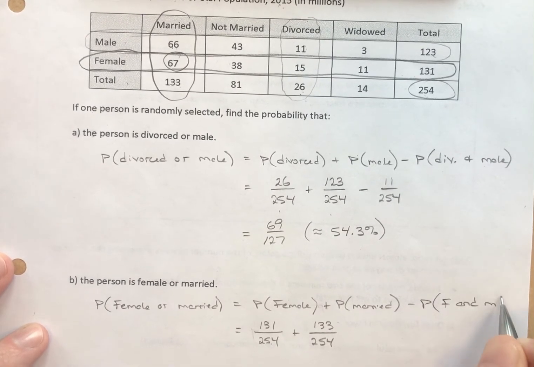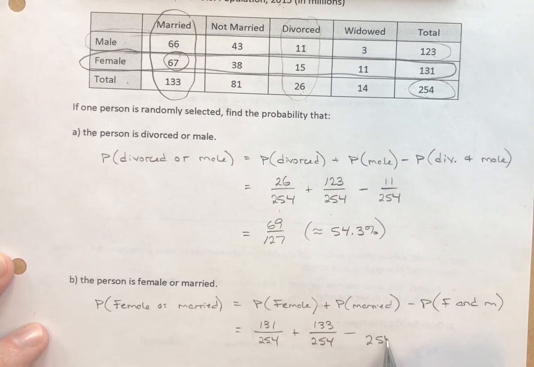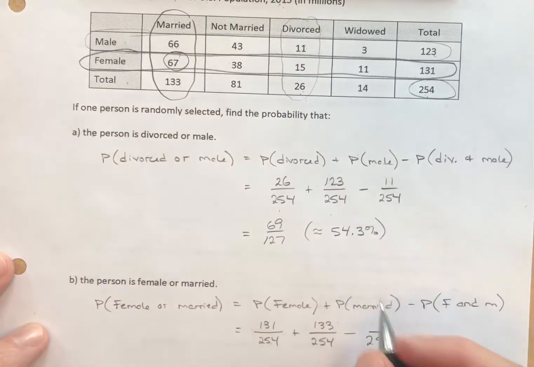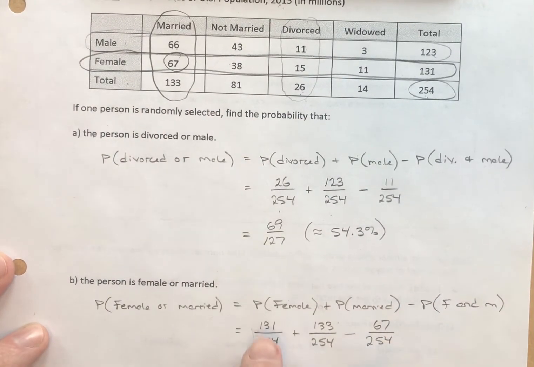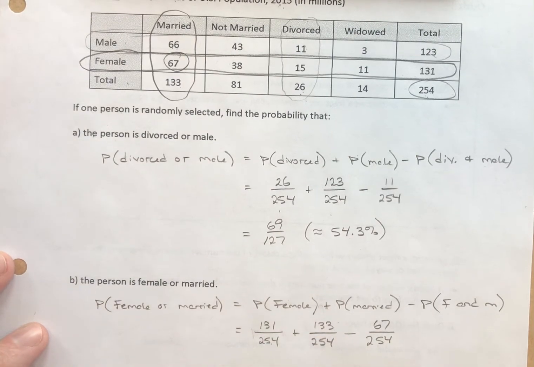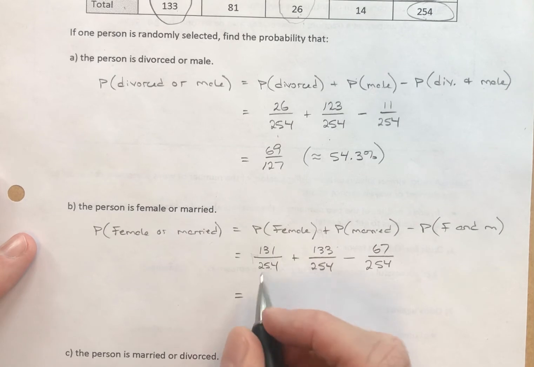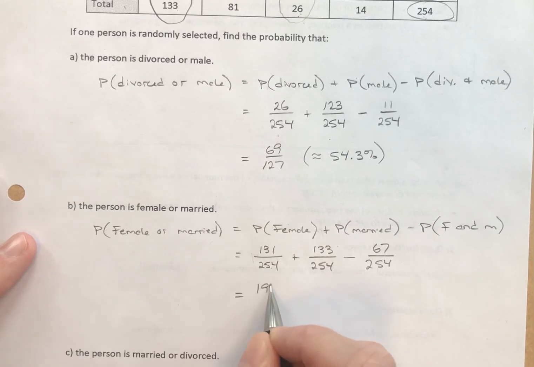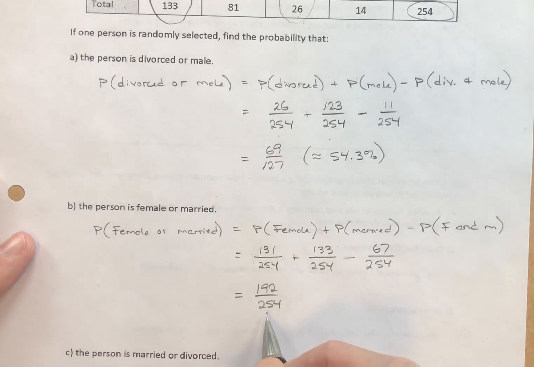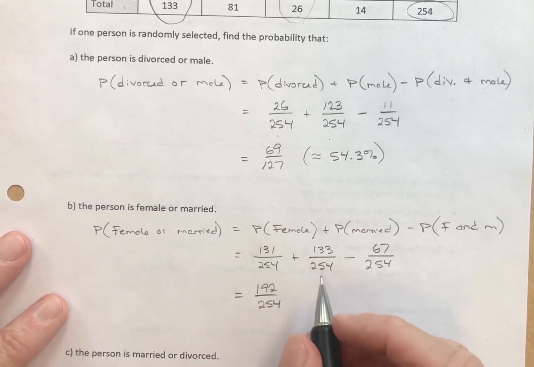Let me abbreviate here because I'm running out of space. So out of 254 million, I'll subtract out this 67 million because they got counted here, and I don't want to double count. And let me move this up so you can see what I've got going on. And that's going to be 192 out of 254. It's even, so that should be simplified, but I don't have it.